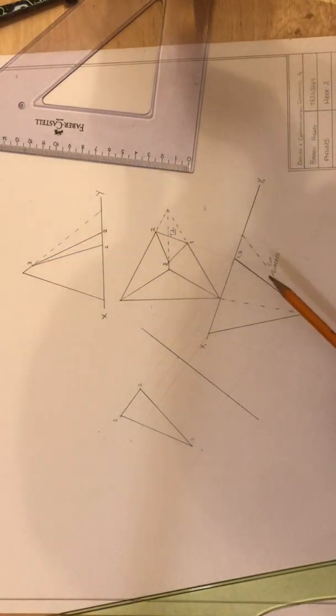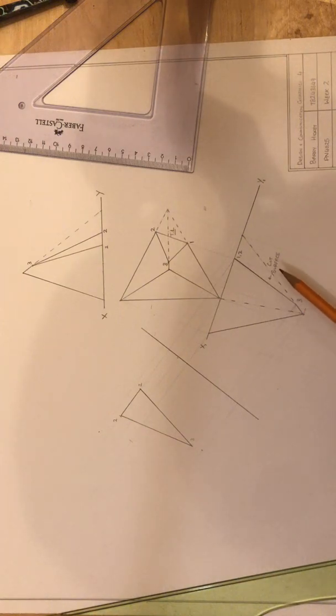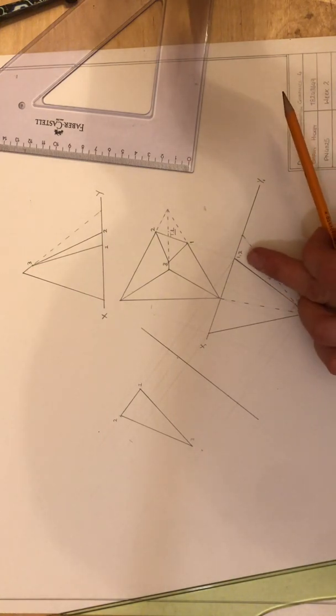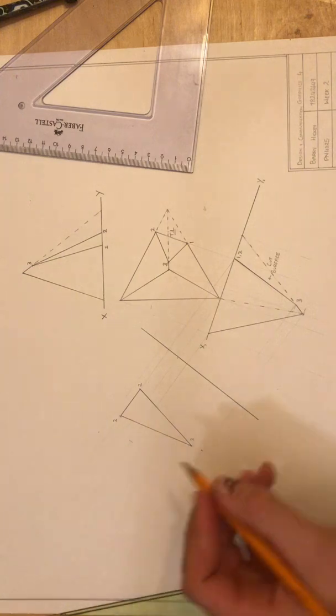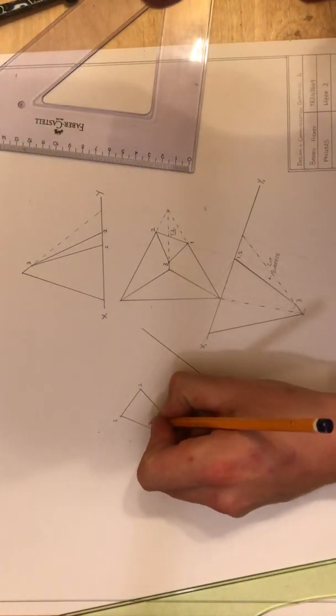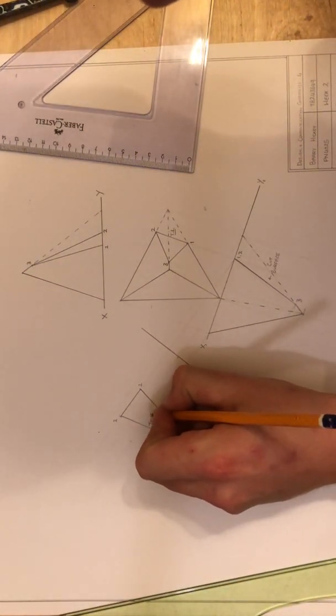We know it is the true shape because we looked perpendicular. We are looking perpendicular at the cut surface from an edge view. So when we look perpendicular to an edge, we see its true shape. So this is how we know that we have found the true shape of this surface.